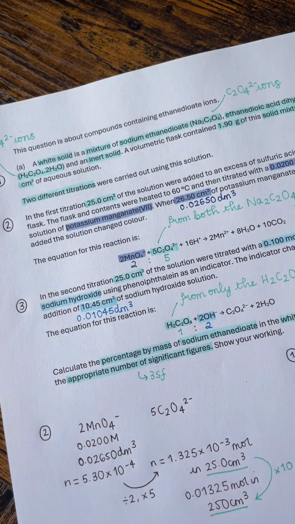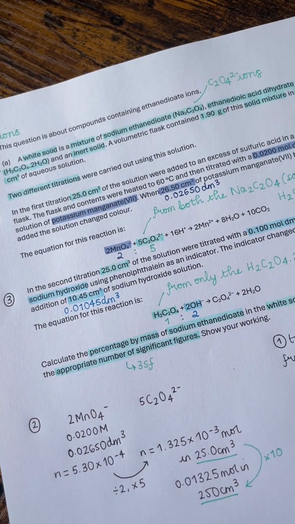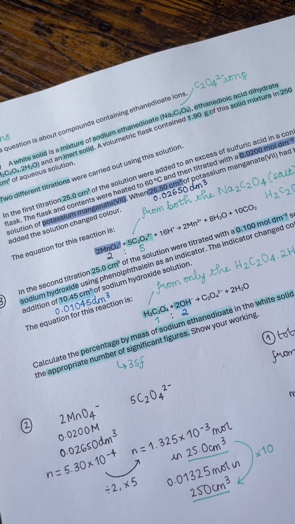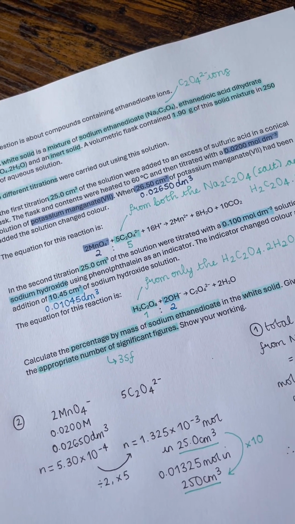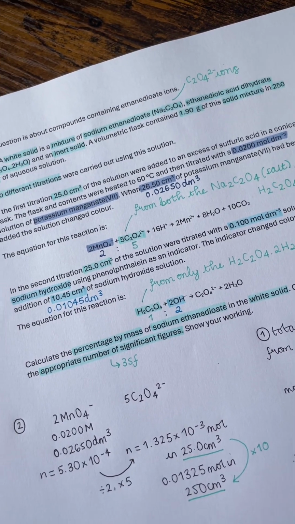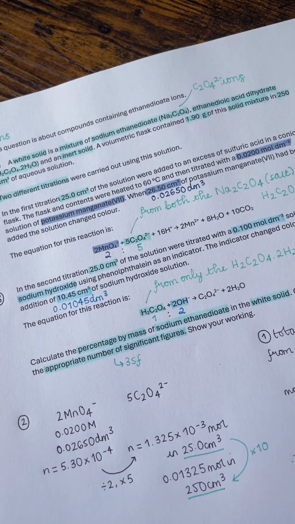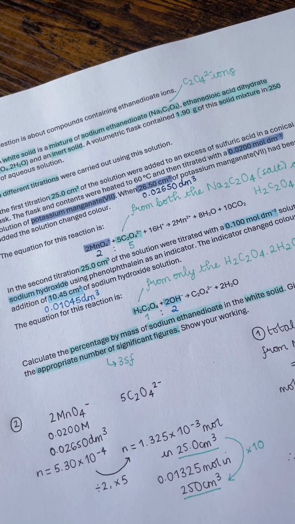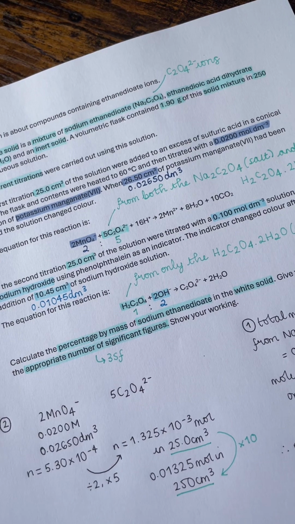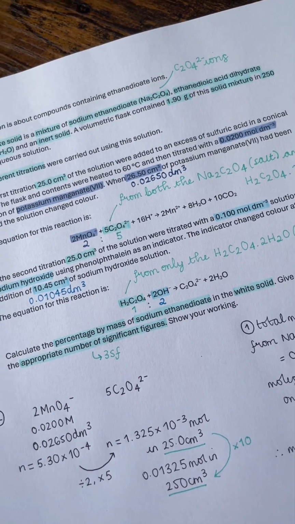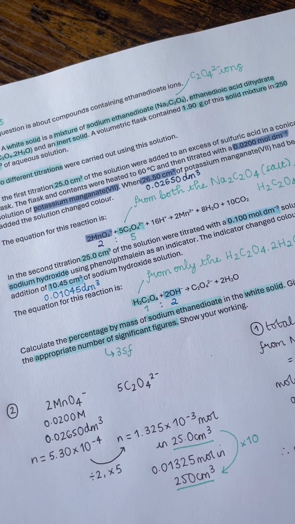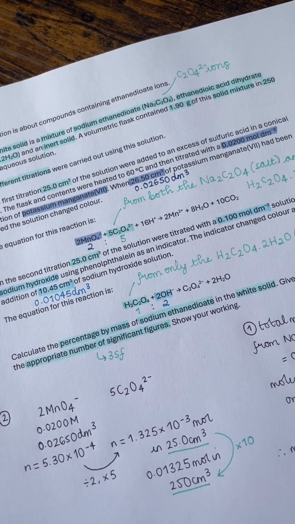So in the first titration, we're taking 25 centimetres cubed of the solution, adding it to an excess of sulfuric acid in a conical flask. The flask and contents were heated to 60 degrees and then titrated with a 0.02 mole per decimetre cube solution of potassium manganate 7. When 26.50 centimetres cubed, which I converted into decimetres cubed, of potassium manganate 7 had been added, the solution changed colour. They've then given us the balanced chemical equation for this reaction.